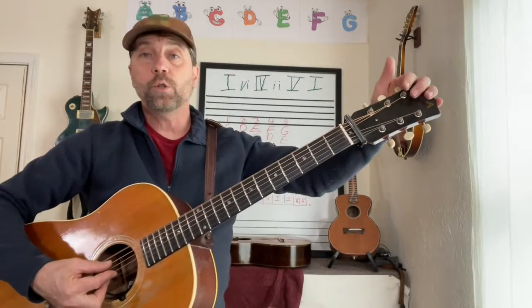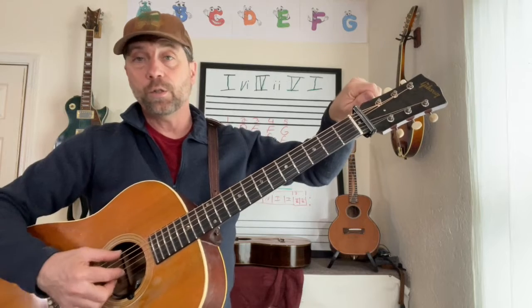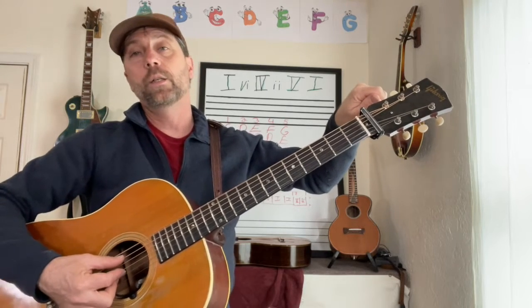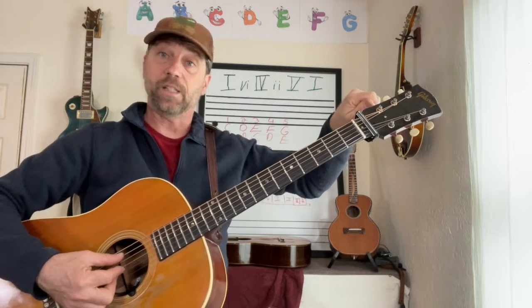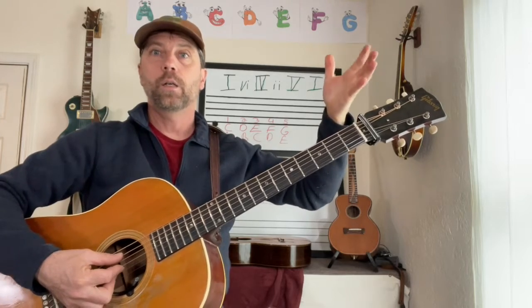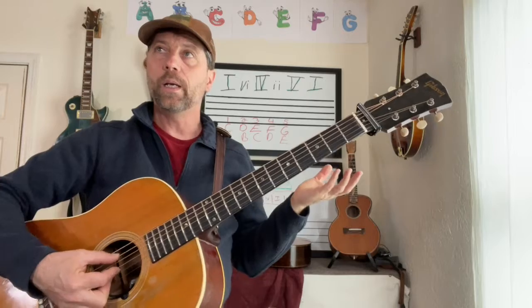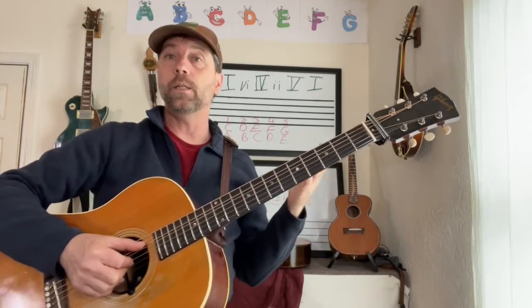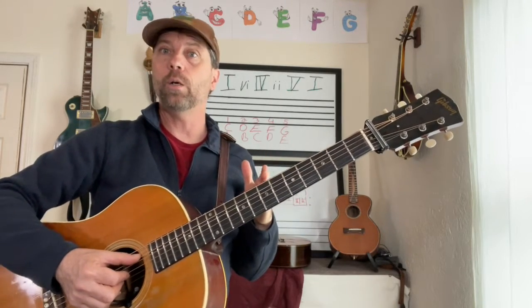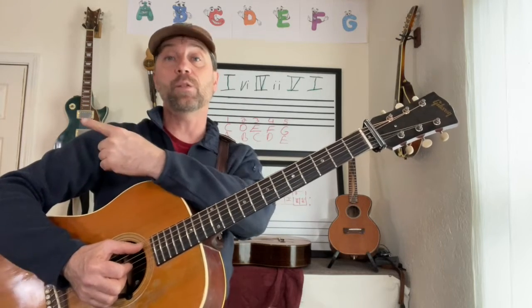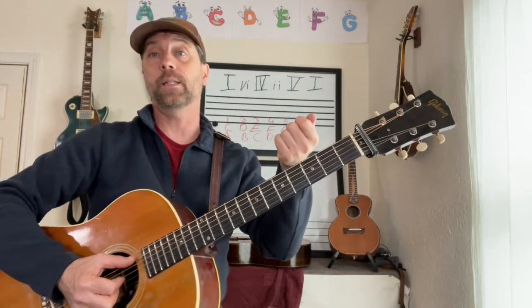So let's say I have my tuner on there and I'm trying to tune this and I pluck it and the tuner says, hey Greg, this is an F. That's not the letter I need. I need an E. Which direction do I go? A, B, C, D, E, F. Oh, F is one letter past E in the alphabet. That means my string sounds too high. I need to turn it down to get the E.